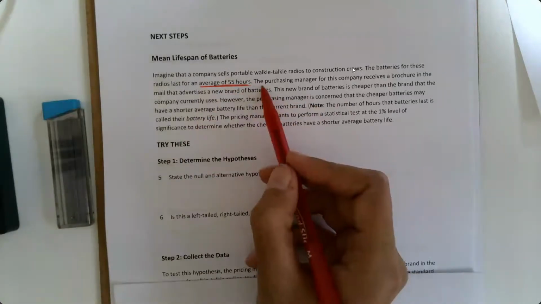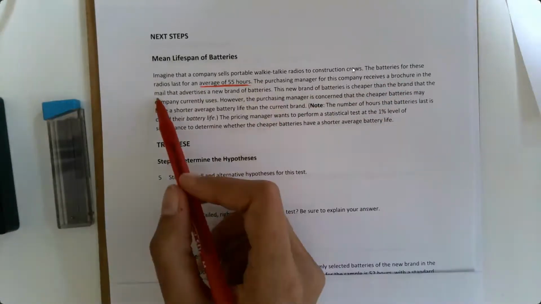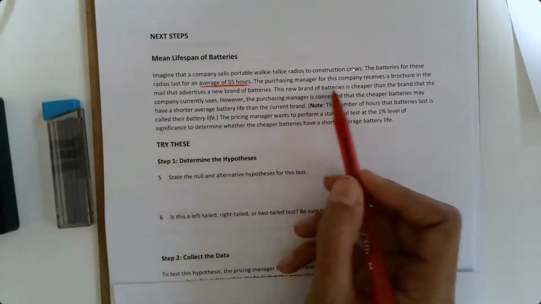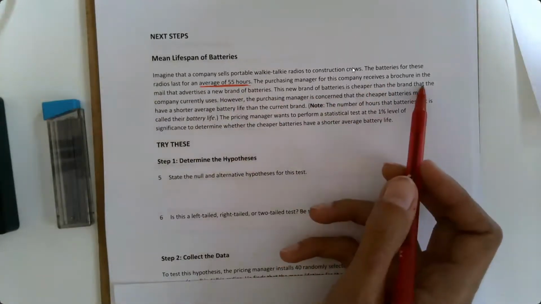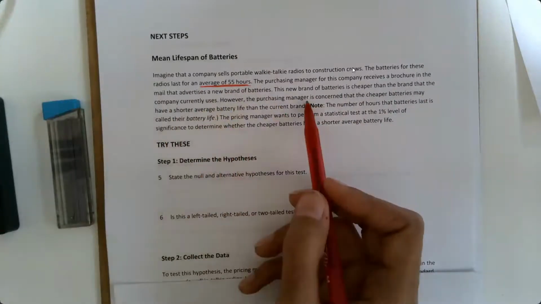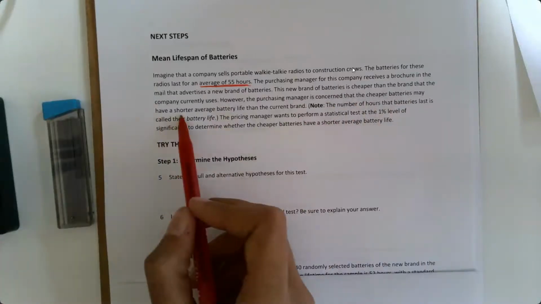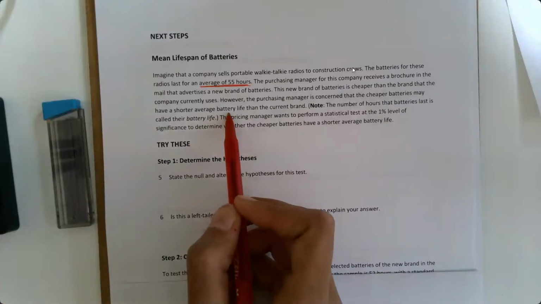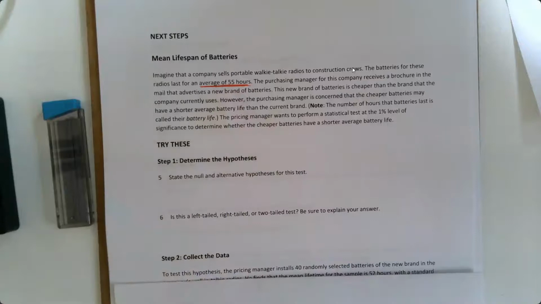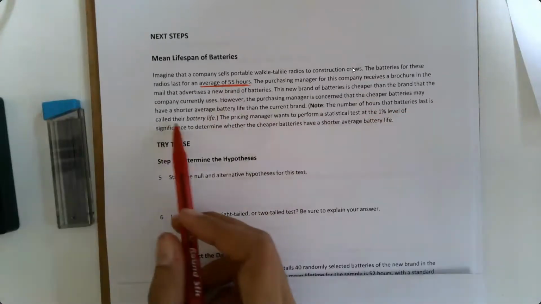The purchasing manager for this company receives a brochure in the mail that advertises a new brand of batteries. This new brand of batteries is cheaper than the brand that the company currently uses. But the purchasing manager is concerned that the cheaper batteries may have a shorter average battery life than the current brand, which is 55 hours. Note, the number of hours that batteries last is called their battery life.